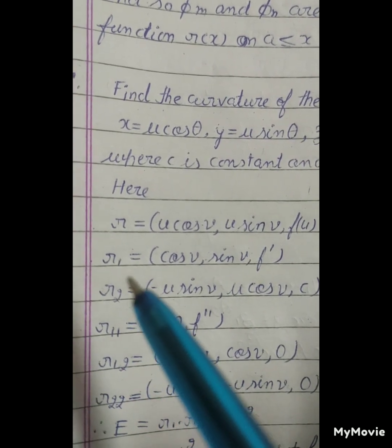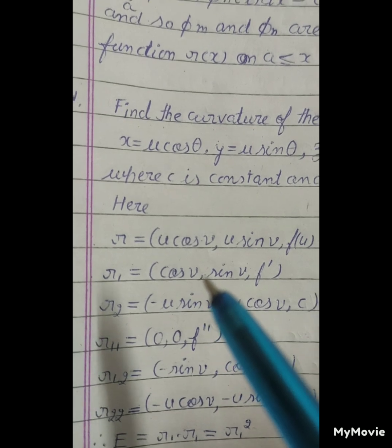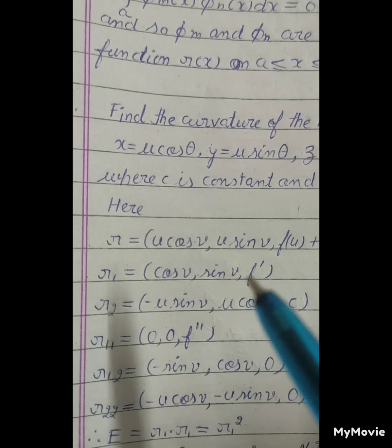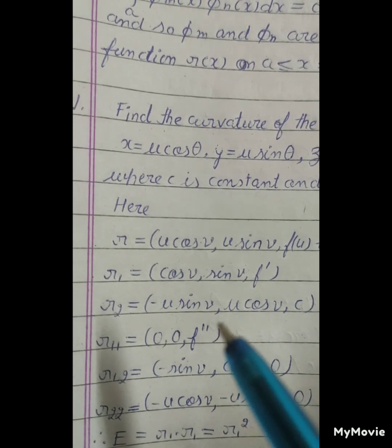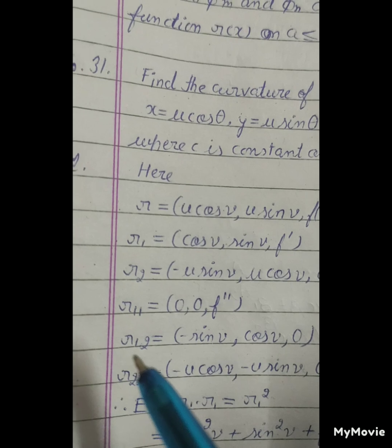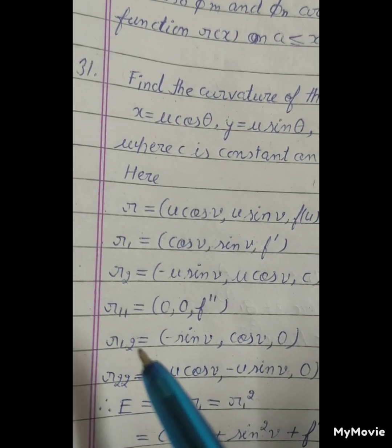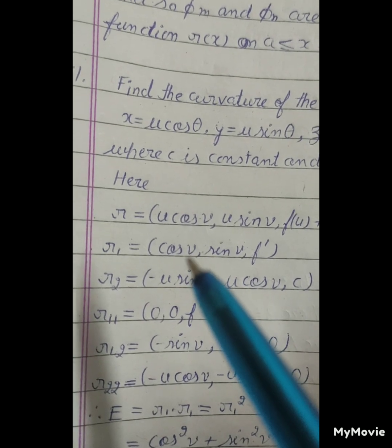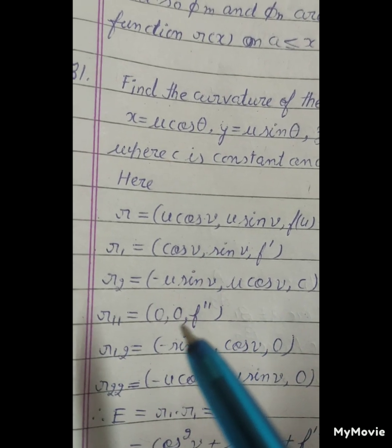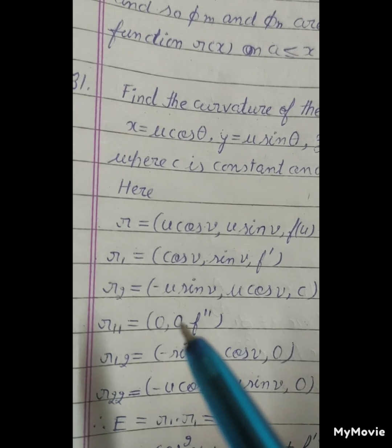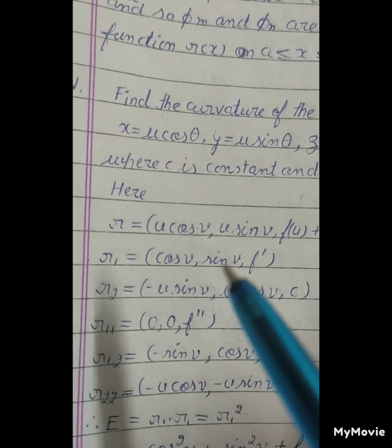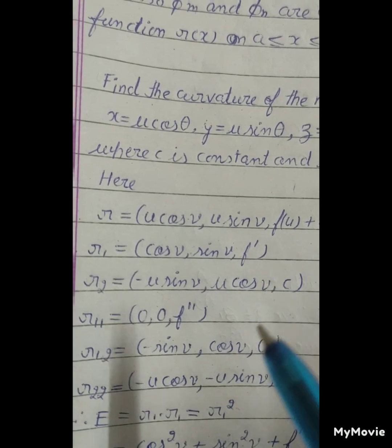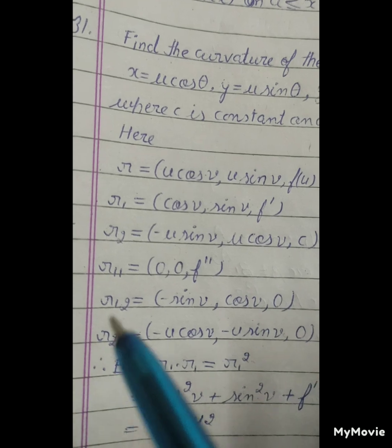So r11, the differentiation of r1 with respect to u: the first two terms are 0 because they do not contain u, and the last term is f double dash, the second derivative with respect to u. And r12, r1's derivative with respect to v: cos v's differentiation is minus sin v, sin v's differentiation is cos v, and the third term containing u equals 0.